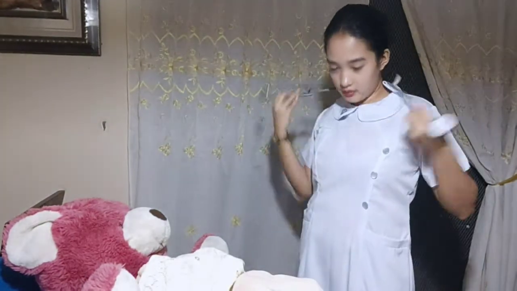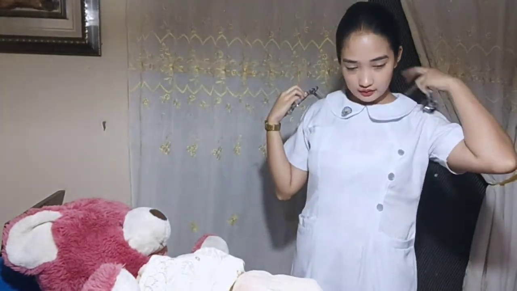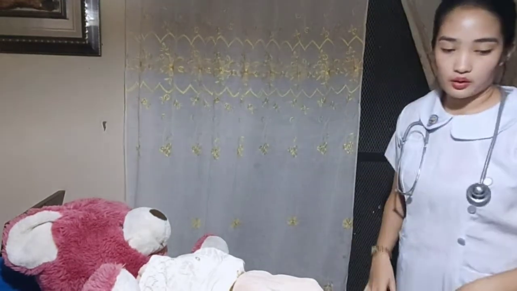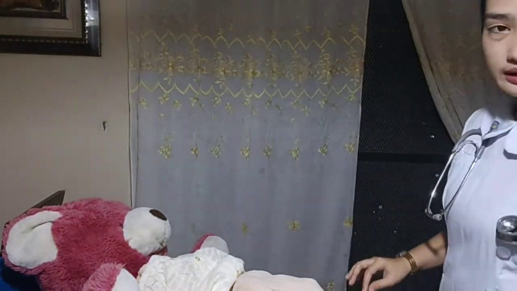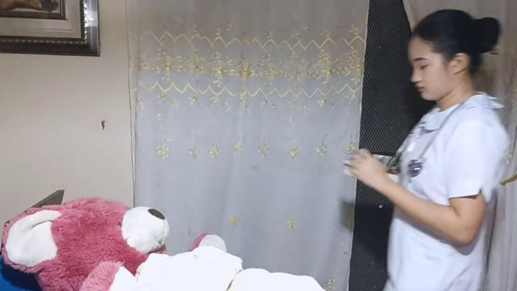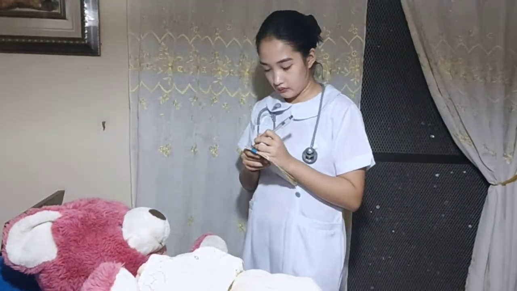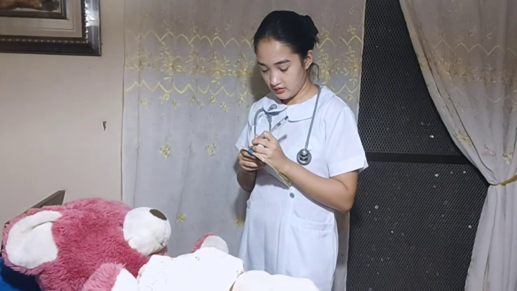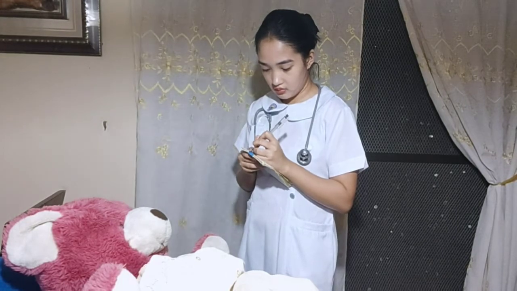After getting the fetal heart tone, we will now relay the result to the mother. We'll put it in our notepad, and we will now relay it to the mother.